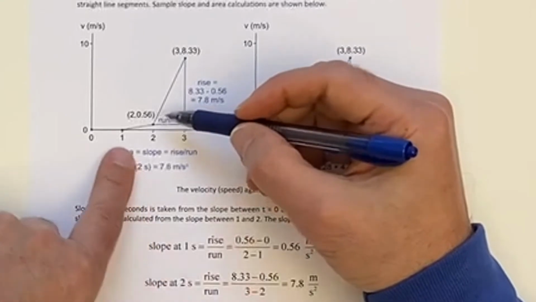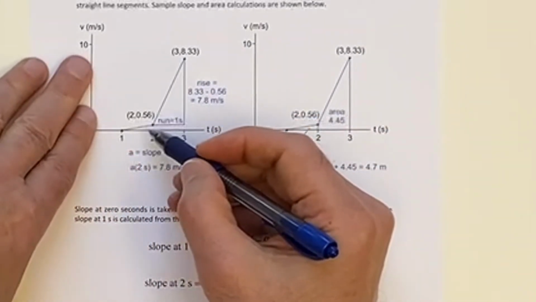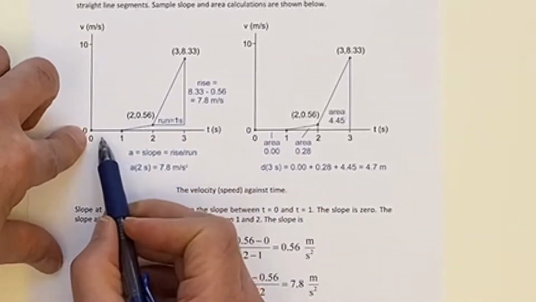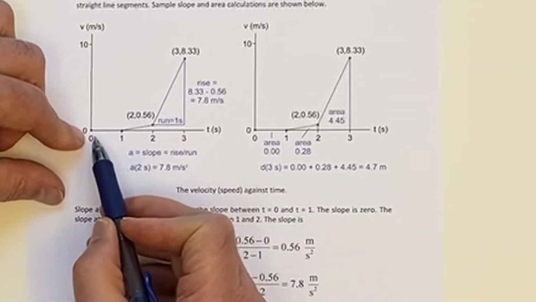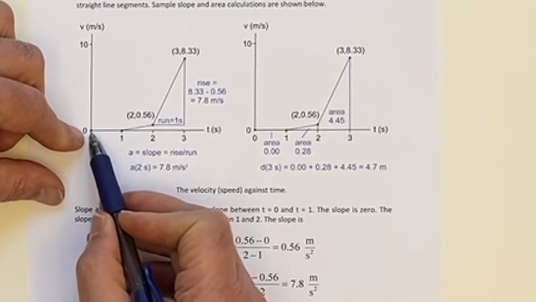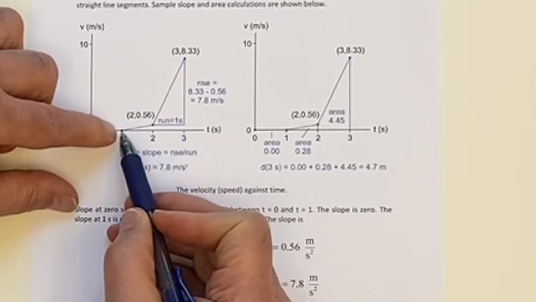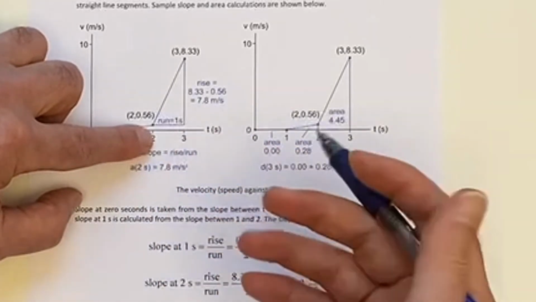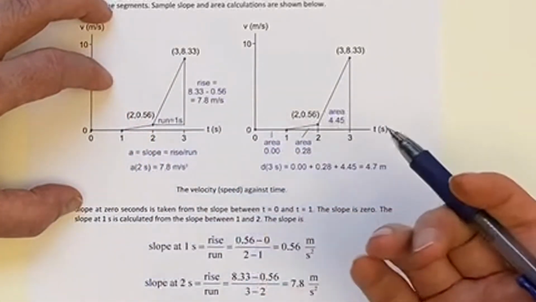So for the slope, very easy. The slope's rise over run. There is no slope here, so you get 0. And here what we do is we say the slope at 0 is this one, the slope at 1 is this one, and the slope at 2 is that one. So we're not doing instantaneous information. We're doing it second by second.